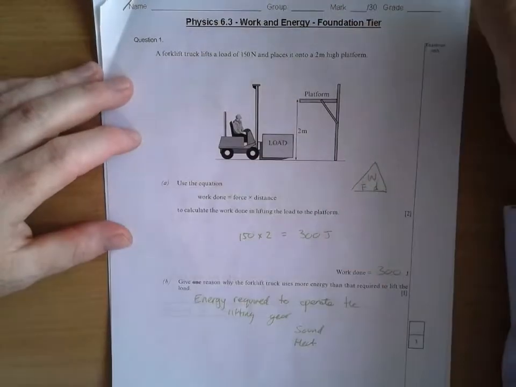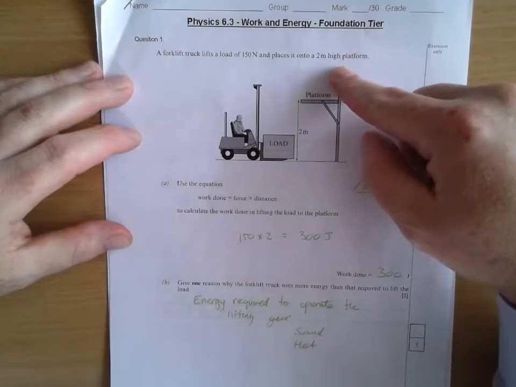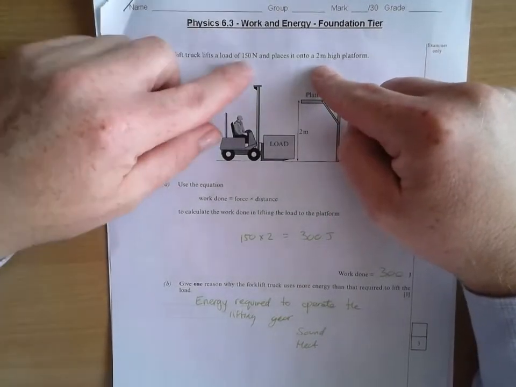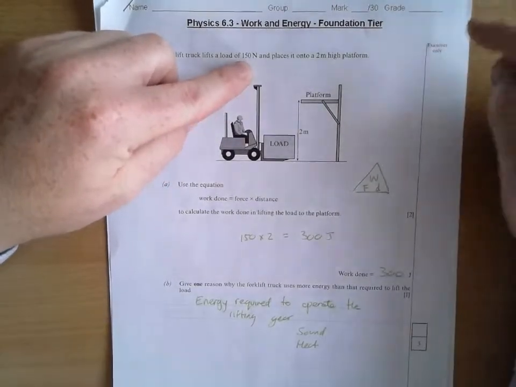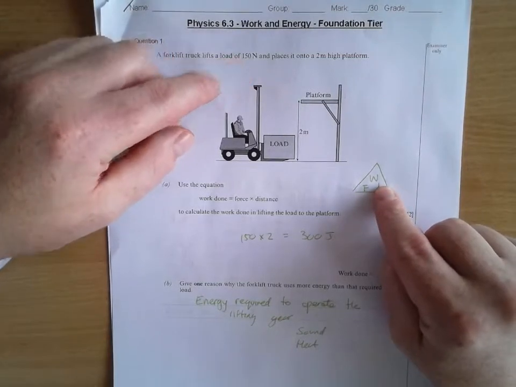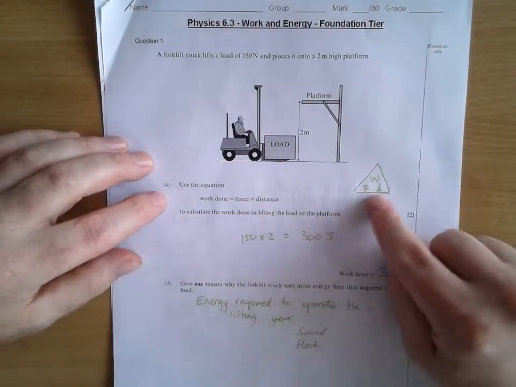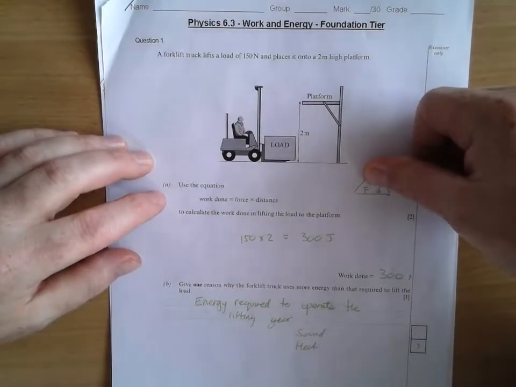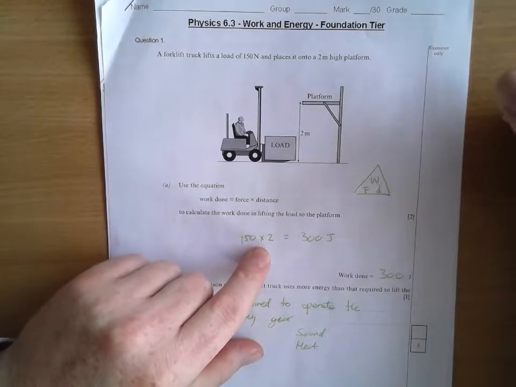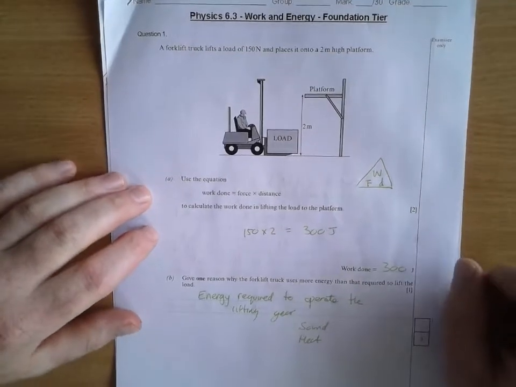A forklift truck lifts a load of 150 newtons and places it onto a 2-meter high platform. So we've got 2 meters, a distance, and a force. So just using this is a nice easy calculation. The work done, it gives you the formula anyway, but just in case it didn't, W equals F times D. We've got 150 times 2, which is 300 joules. 2 marks, shouldn't be getting that wrong.